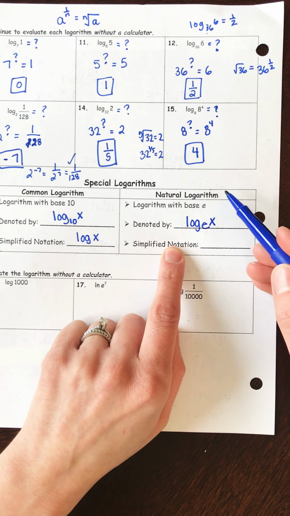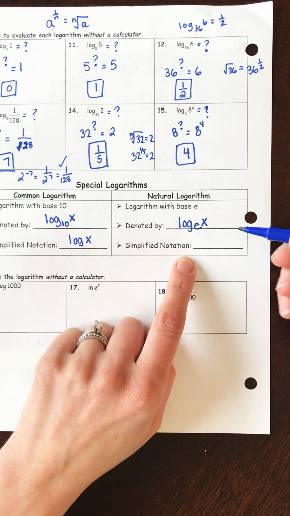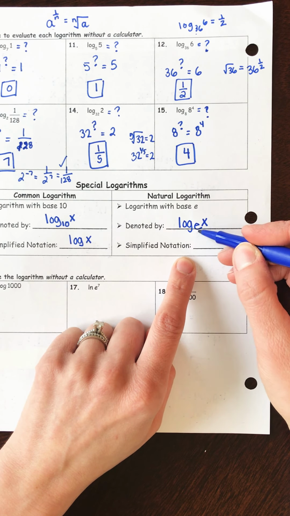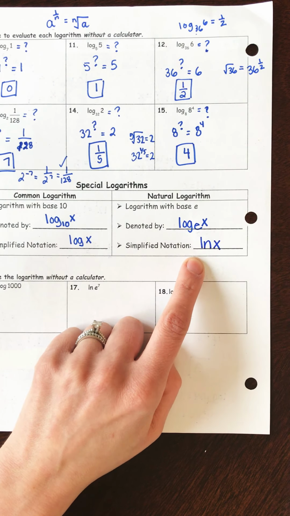Well, again, a natural logarithm is one of these special logs. We have a simplified notation for it. So you're not going to see it written as log base e of x. You're going to see it written as ln of x.